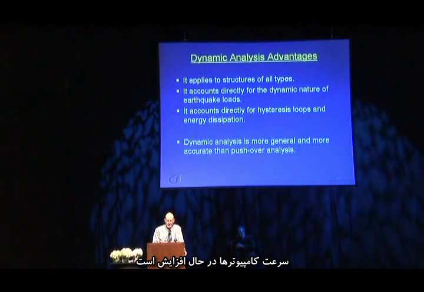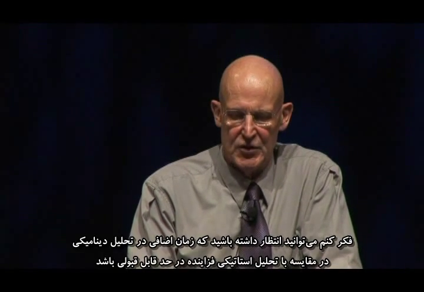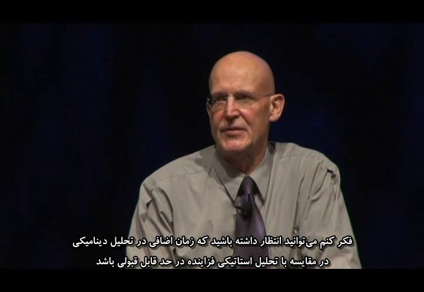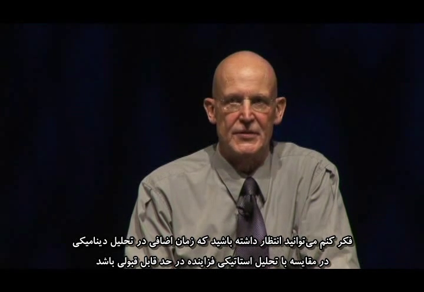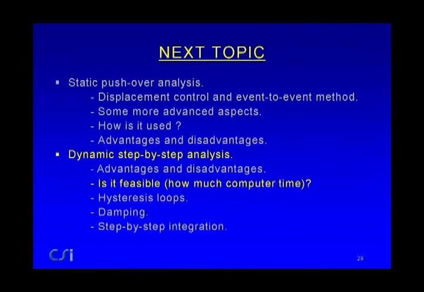And as computers get faster, and if they ever work out this issue of how to choose the ground motions, I think you can expect over time that dynamic analysis will be the standard and pushover analysis will be something you'll look at but not use for the final determination of performance.